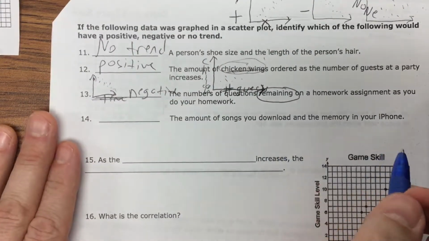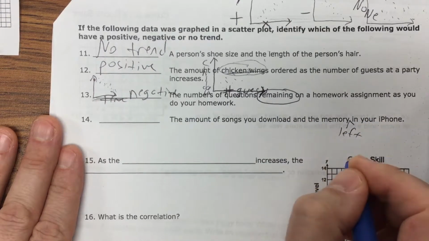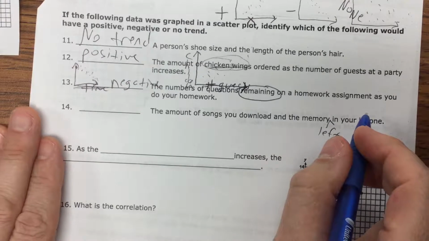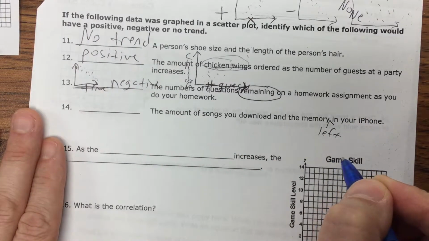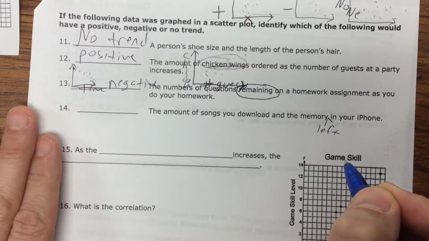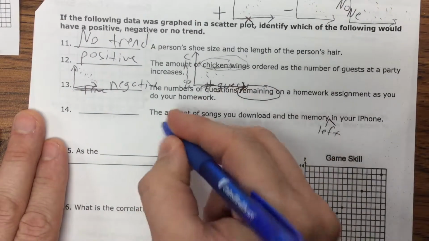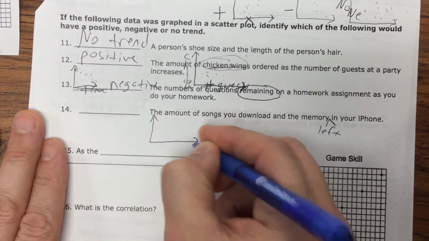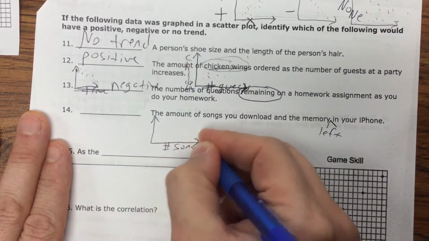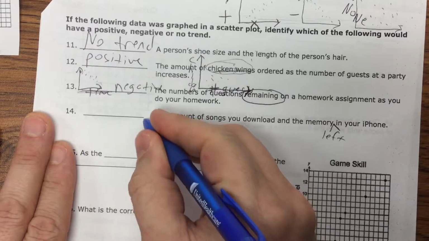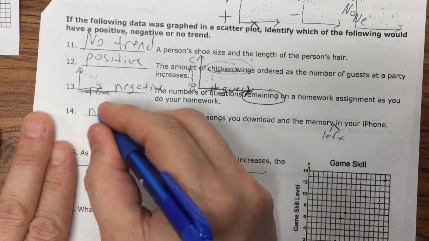The amount of songs you download and the memory in your iPhone. I'm pretty sure there is supposed to be the word left here. The memory left in your iPhone. Because you could take this two ways, and if you argued it one way, I could agree that there's no trend. But I think the way this is supposed to be read is the memory you have left, like the available memory. So the number of songs I download is increasing. Well, the amount of memory left, free memory left, would be decreasing. That would be a negative trend.